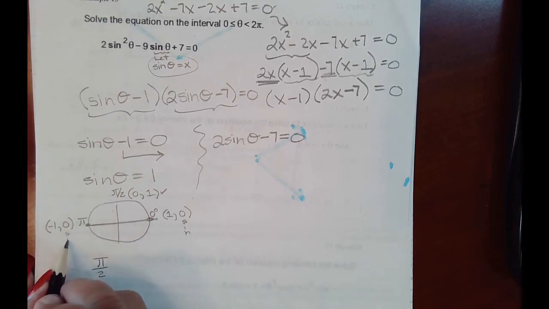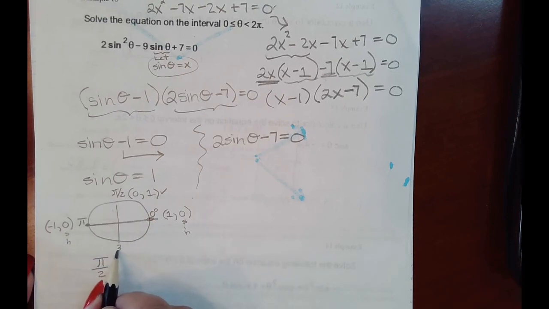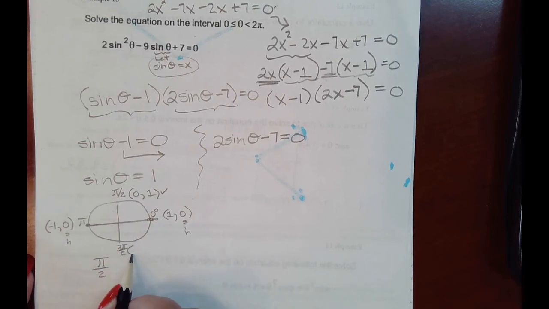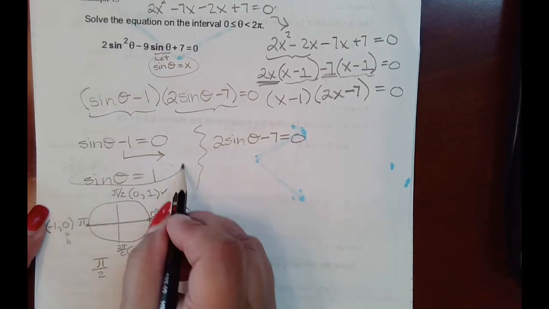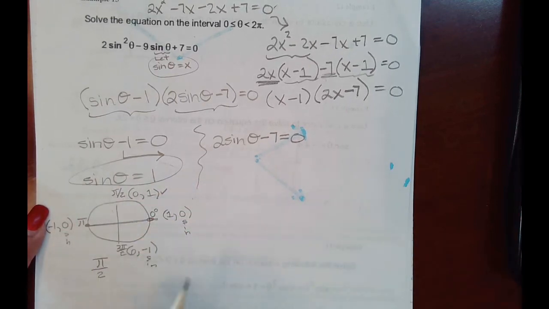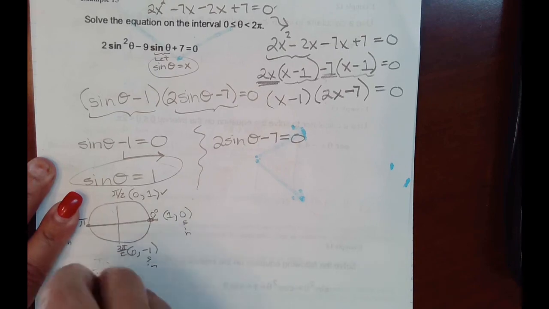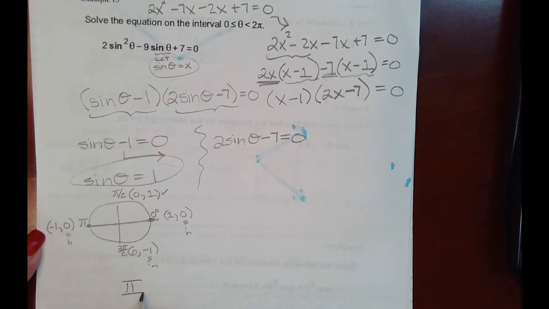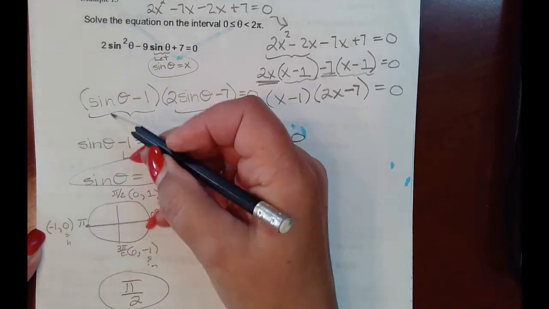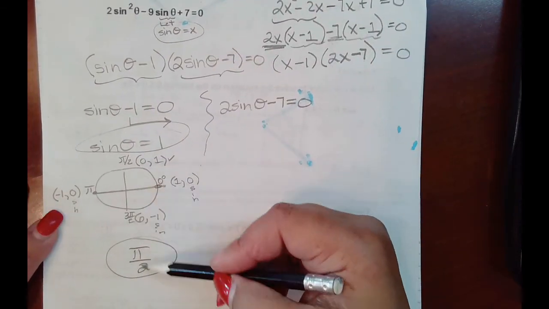That's not what we want for our sine value. And for 3 pi over 2, the coordinates are 0, -1. Again, that is not what we want for our sine value. We wanted it to be 1. So only at pi over 2 does that occur. Let me move these solutions down here. So pi over 2 is a solution for this linear equation.